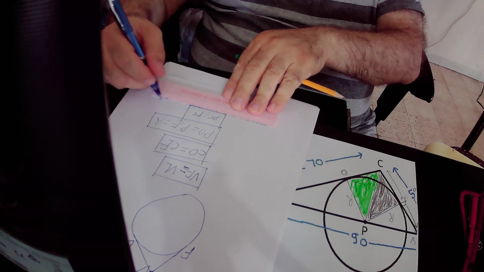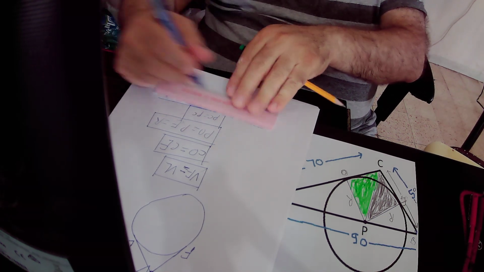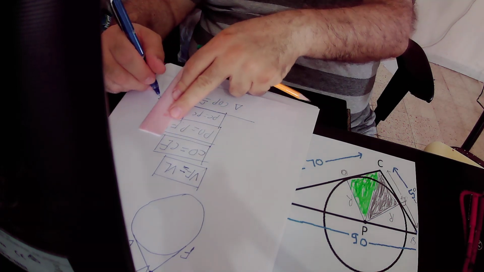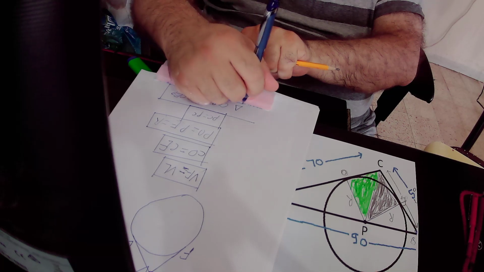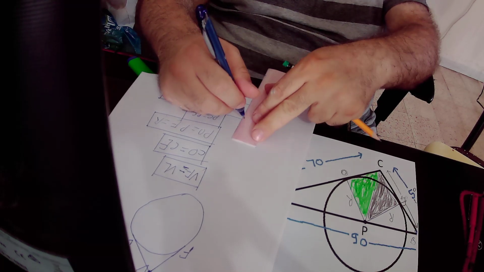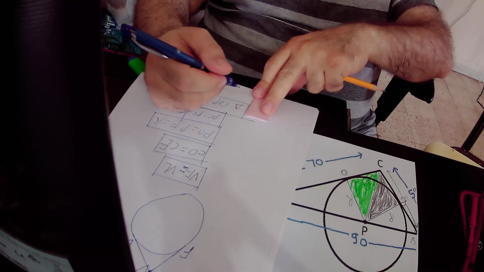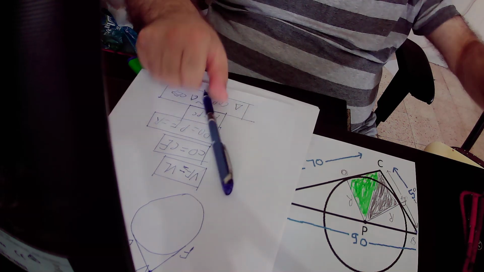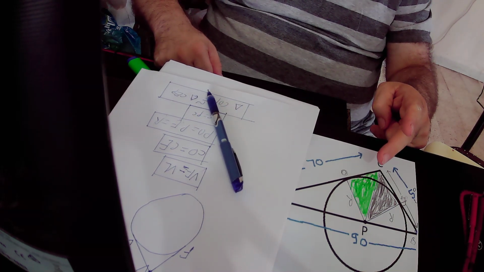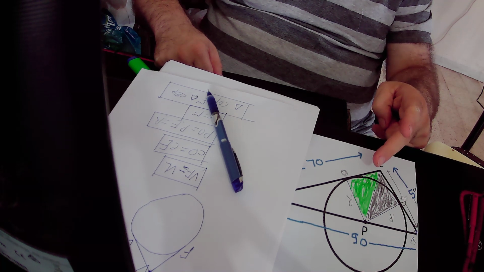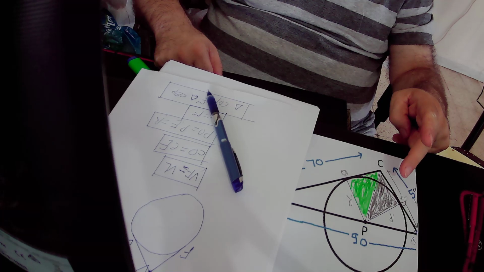Okay, the green triangle overlaps the black triangle, and I will explain why. Because three sides of the green triangle are equal to three sides of the black triangle.